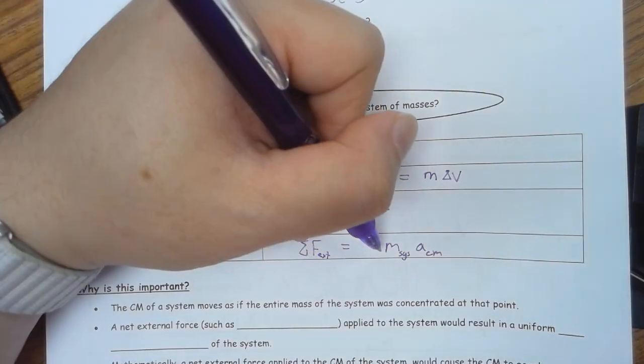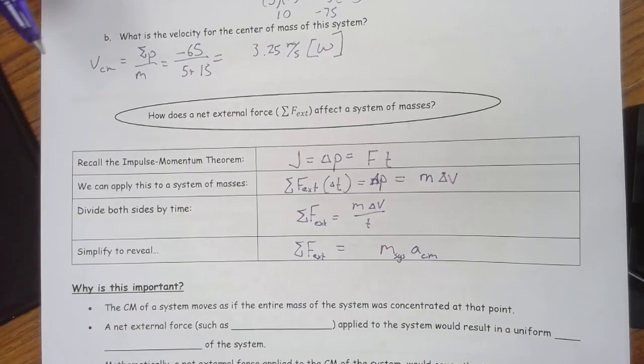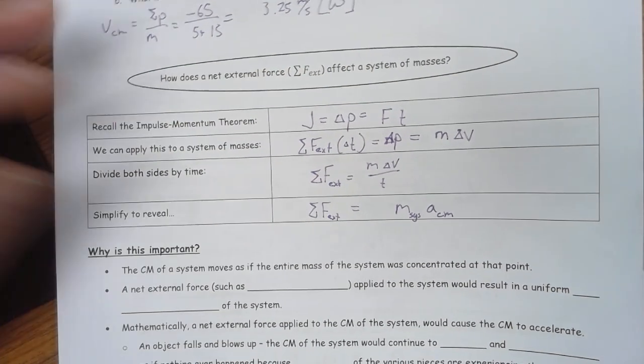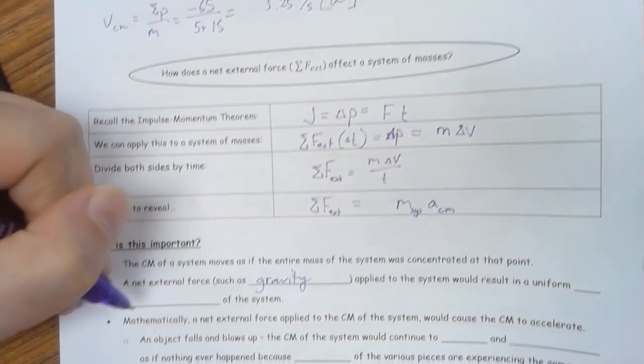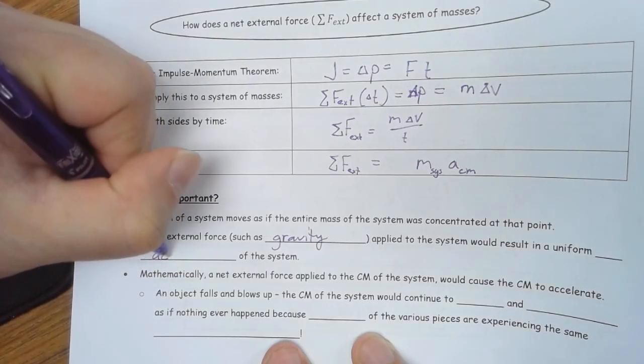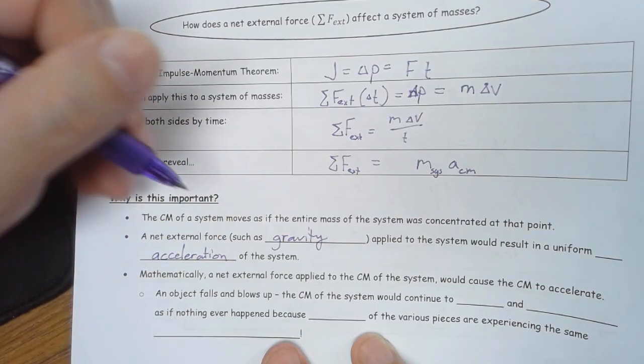So now we're talking generalities. If there was some outside gravity spread across the entirety of all of your molecules, not just your heart, not just your hand, then you'd move together and accelerate in that direction. So a net external force, such as gravity, applied to a system would result in a uniform acceleration of all the system.